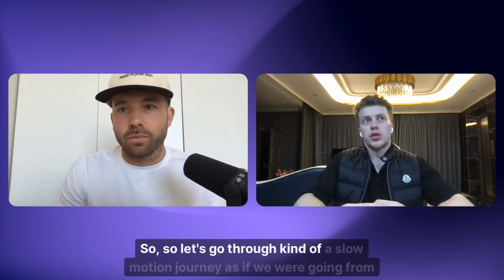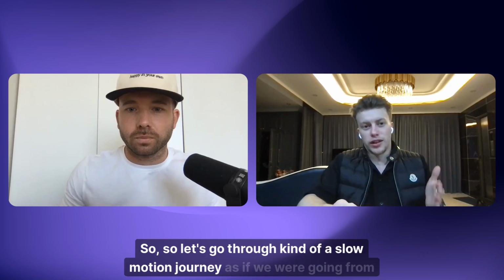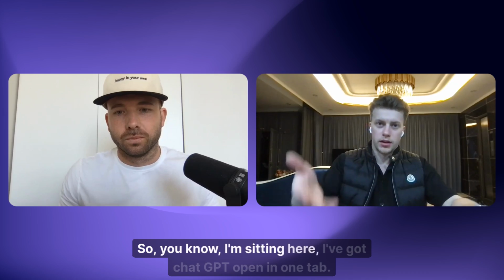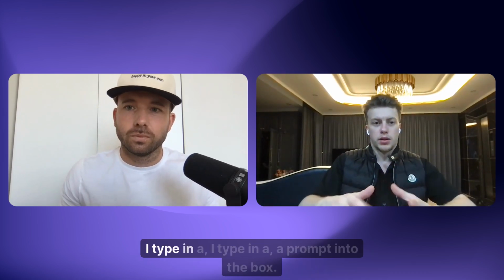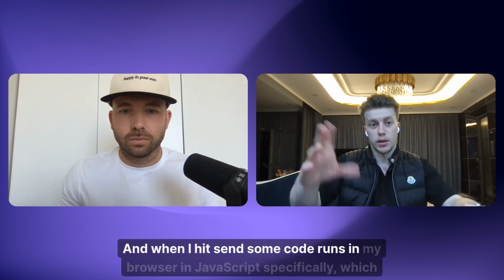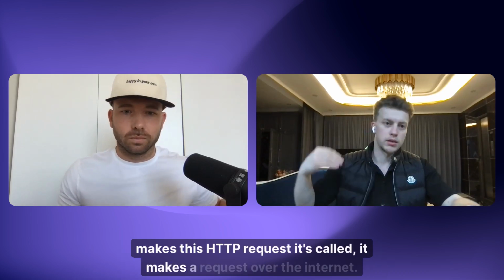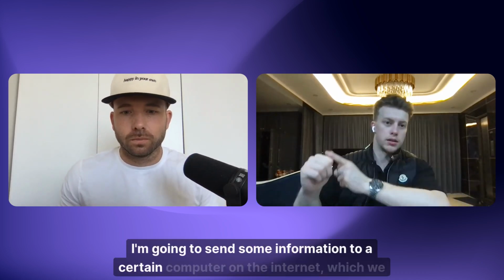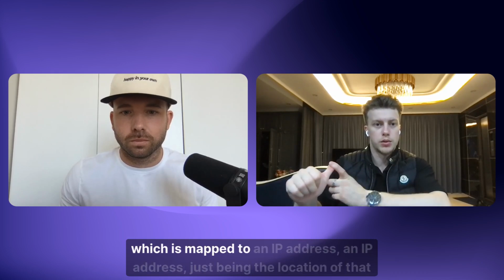Yeah. So let's go through a kind of slow motion journey as if we were going from the browser to OpenAI systems and back. I'm sitting here, I've got ChatGPT open in one tab. I type a prompt into the box, and when I hit send, some code runs in my browser, JavaScript specifically, which makes this HTTP request. It makes a request over the internet. It basically says, "I'm going to send some information to a certain computer on the internet, which we call the host computer, which is an IP address at the end of the day, or a URL, which is mapped to an IP address, an IP address just being the location of that computer on the internet."